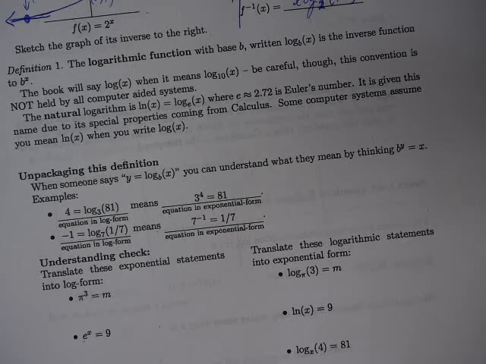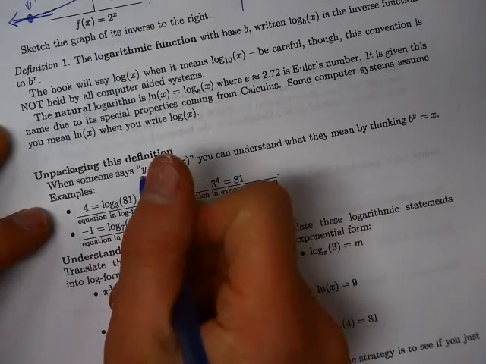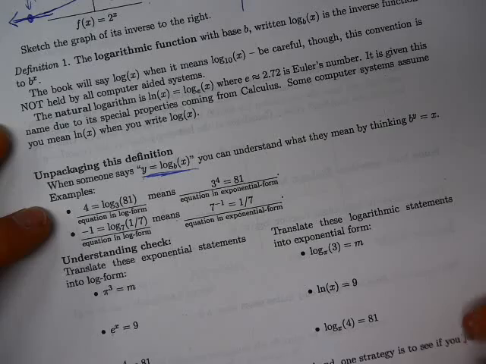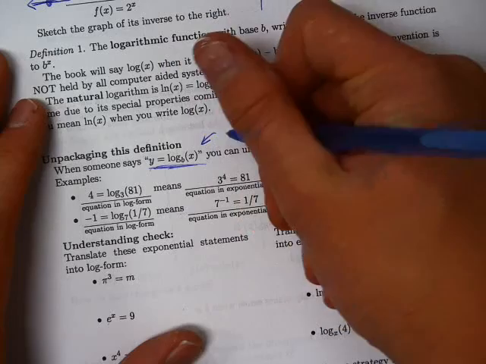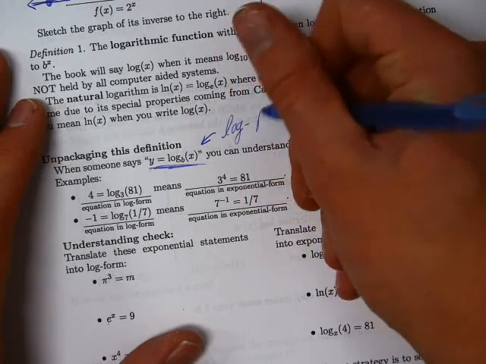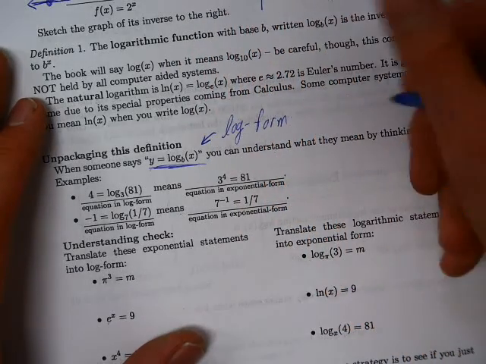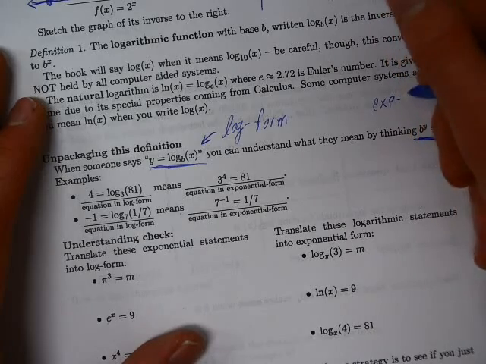Inverse functions are supposed to undo the original function. The same is true for logarithms. If someone says y is the same as log base b of x, that's the same as saying b to the y is equal to x. Those two equations mean the same thing. This one is in log form, and this is in exponential form.